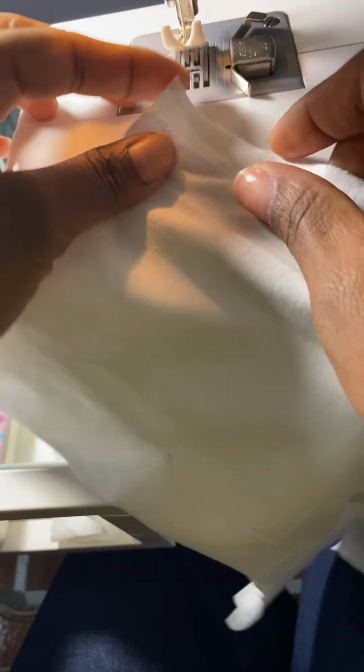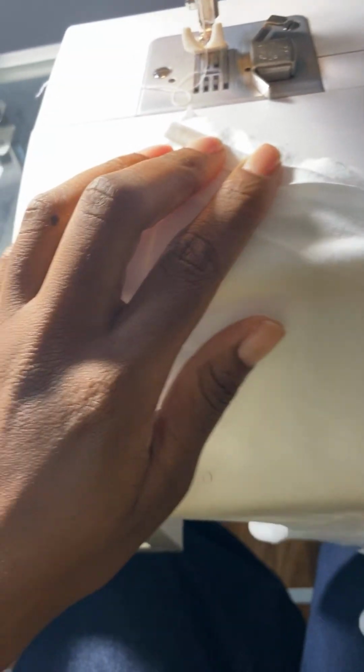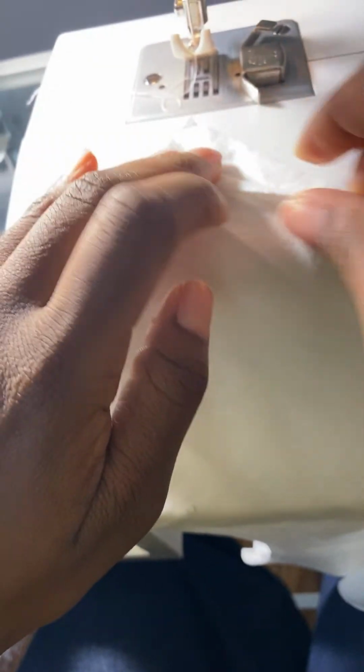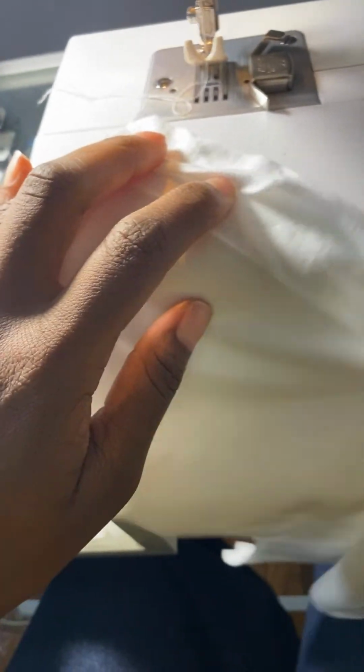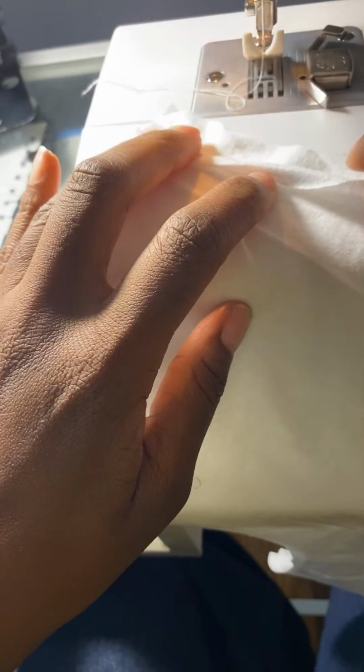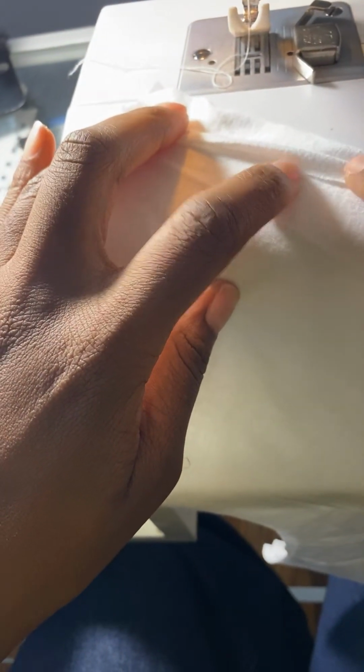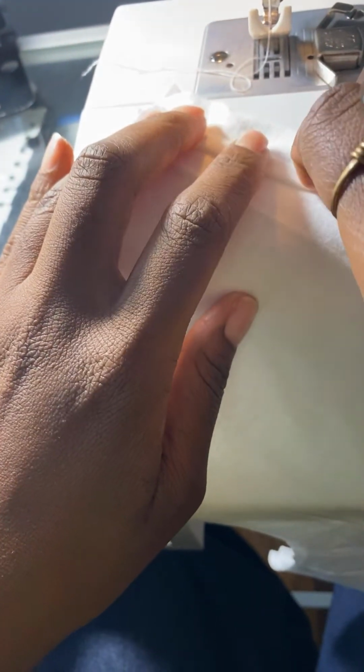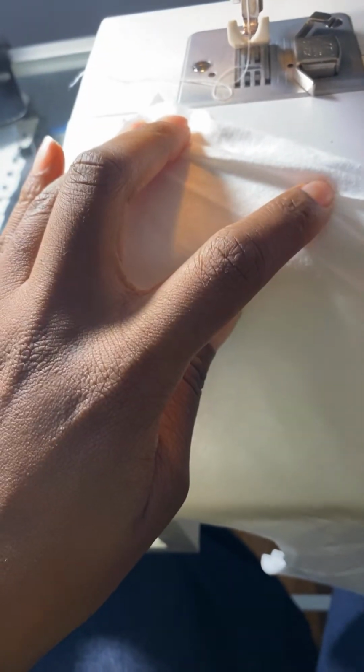To do that, I need to just fold over the fabric. So I think it was once and then again, twice. And then I would top stitch the edge. I probably should use some tape for this or some glue. Yeah, I'm gonna use some glue.